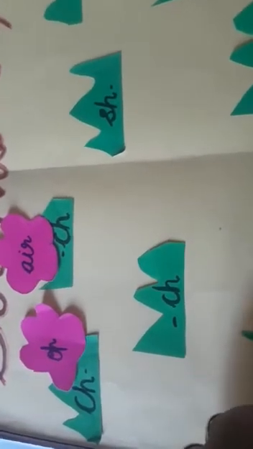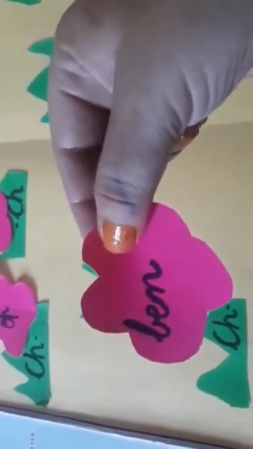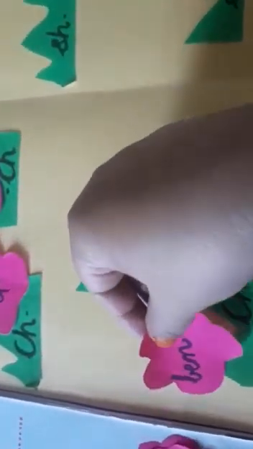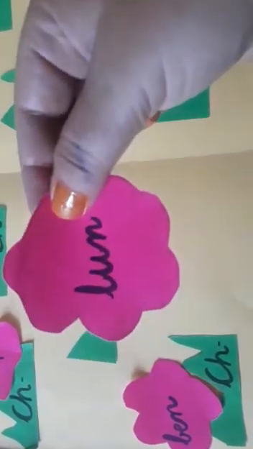Okay, now take the next one. It's BEN. Yes, so keep it here and see the word. It's bench. BENCH. Now the next flower. It's LUN. So I keep this flower on the grass and make the word LUNCH.